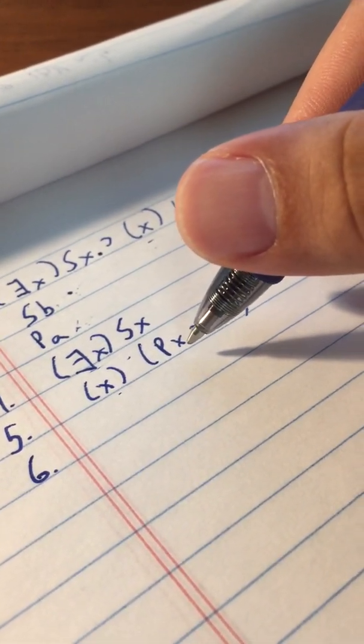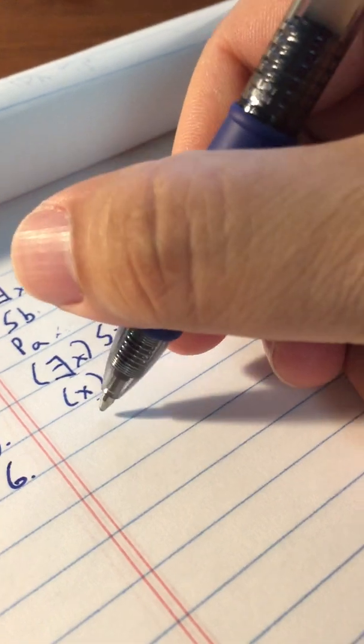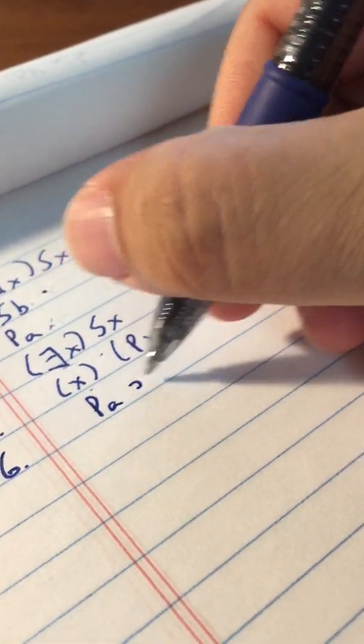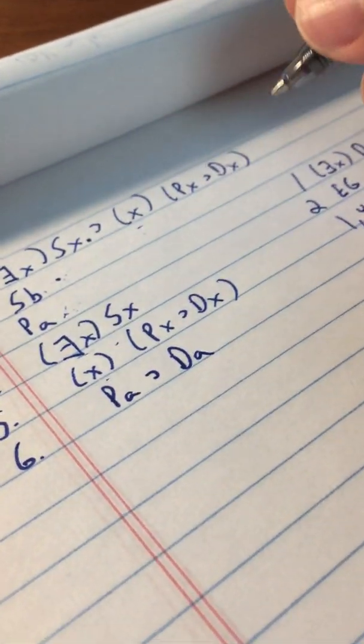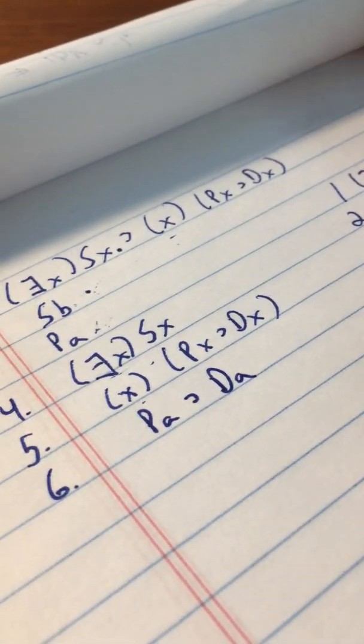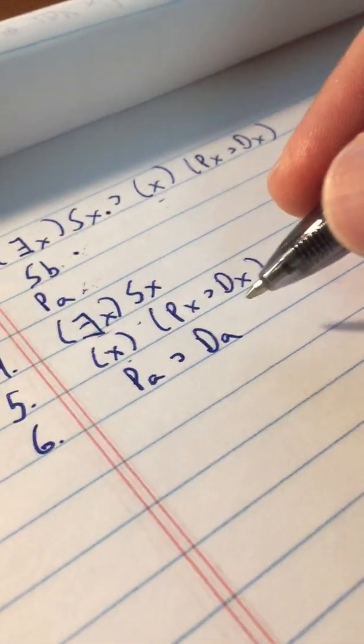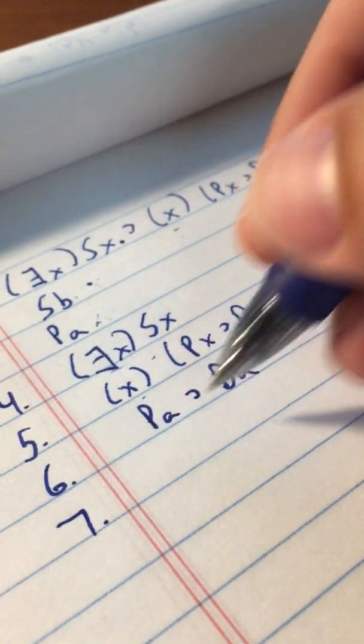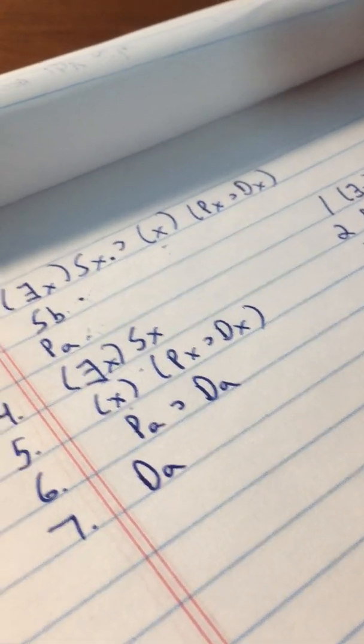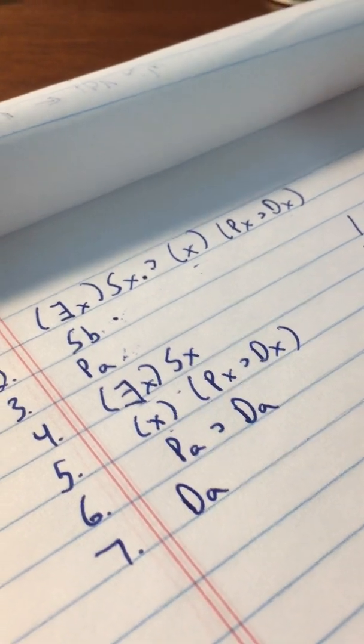A is one of the things. So if PA, then DA. That is from line 5, universal instantiation. If I know it's true of everything, I know it's true of this. And now, since I have PA and I have if PA then DA, by modus ponens again I have DA. That's from lines 3 and 6.